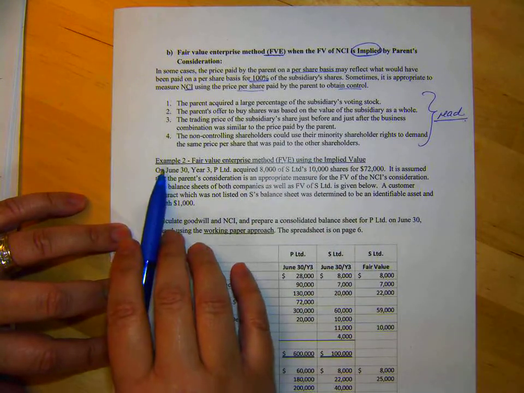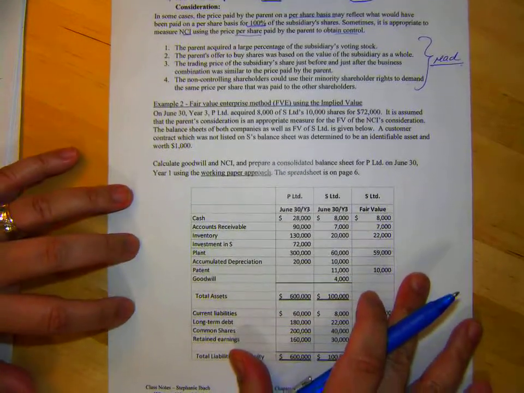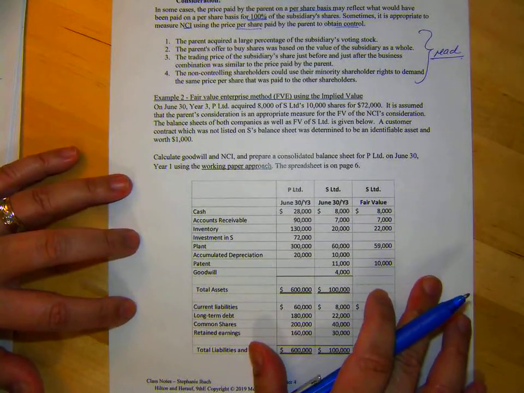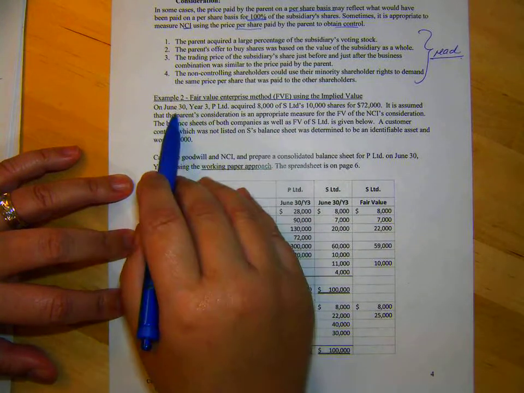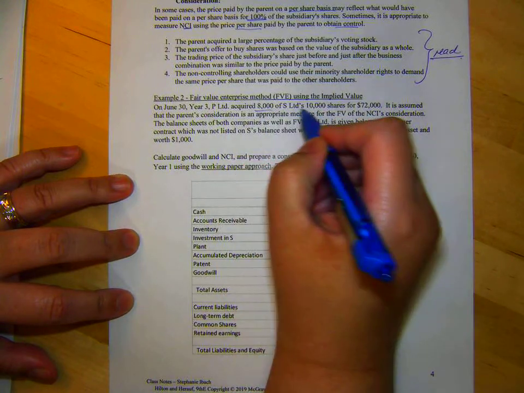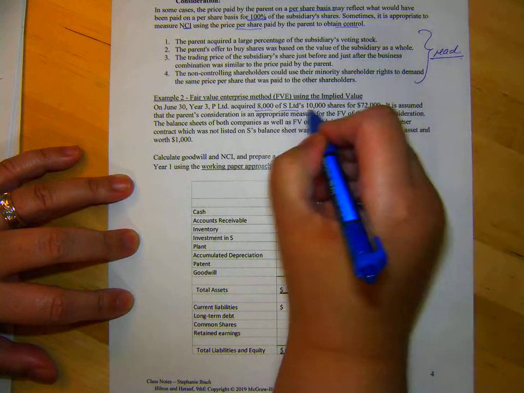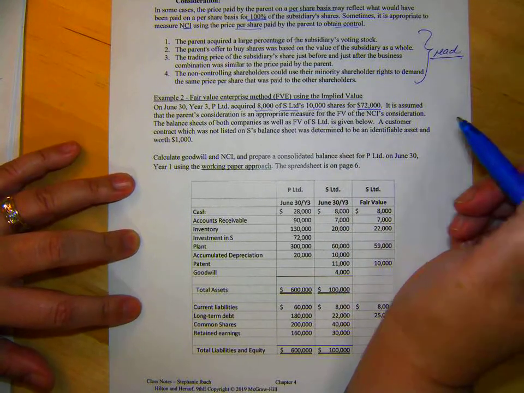Okay, so let's do an example to see how it's different. It's really not different except the first line of the goodwill. On June 30th, year 3, P, the parent, acquired 8,000 of S, the sub, 10,000 shares for 72,000. Okay, so what percentage is that?